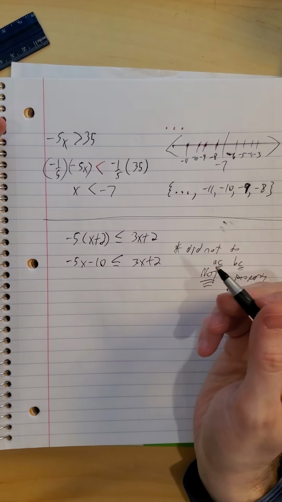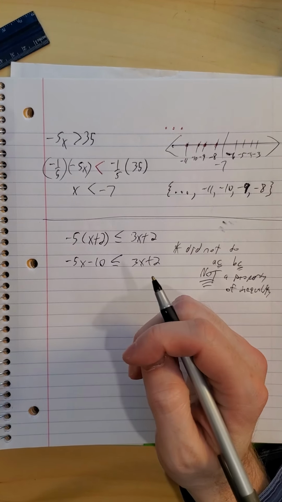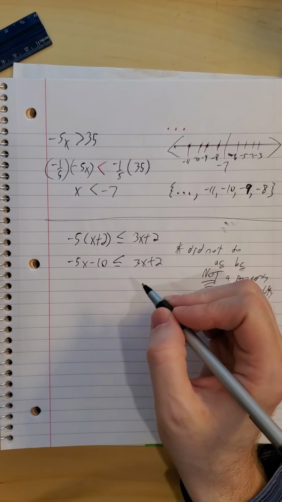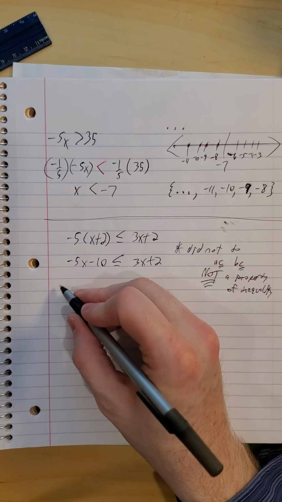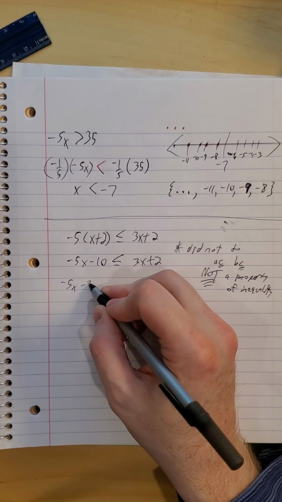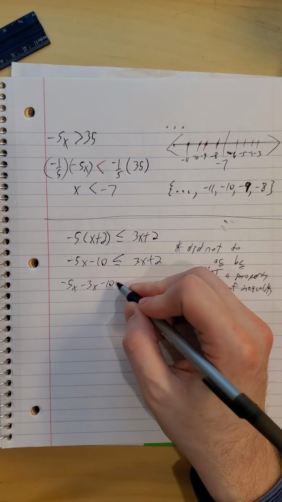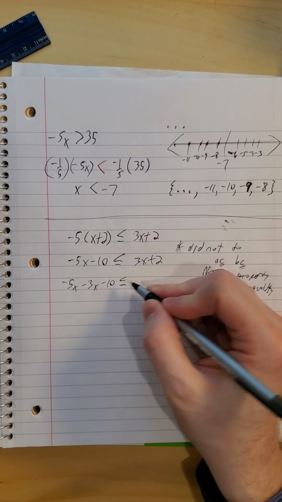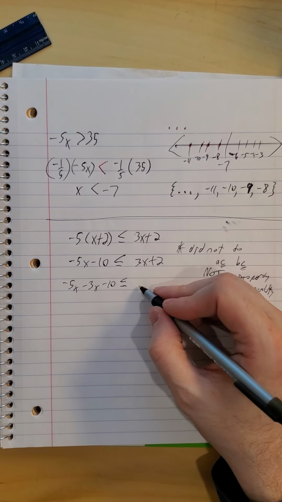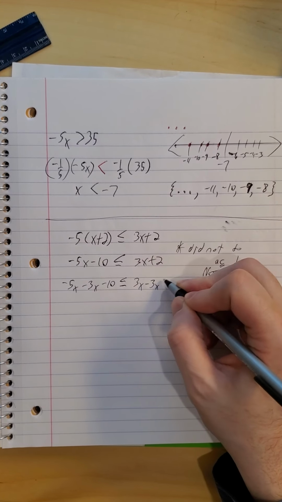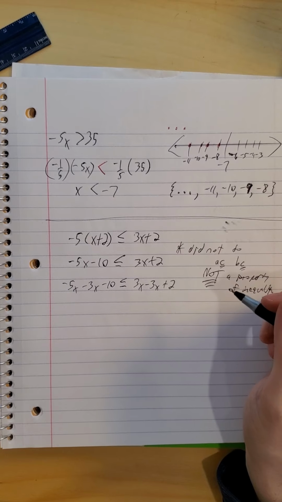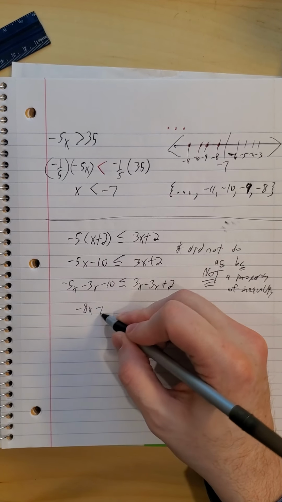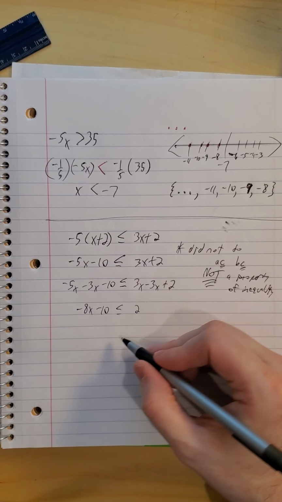So we can either move the 5x or the 3x. Usually I survey the class and ask them which one they want to do. Or virtual, so I'll just pick, I'll move the 3x. So -5x minus 3x minus 10. Even though I don't know what 3x is worth, I know that that inequality symbol will stay parked. Remember, we can add or subtract anything that we want on both sides of an inequality, and the symbol won't budge. So -8x minus 10 is less than or equal to +2.